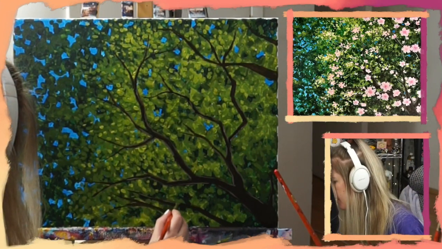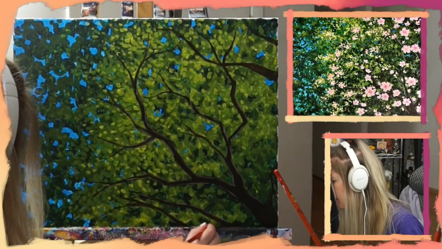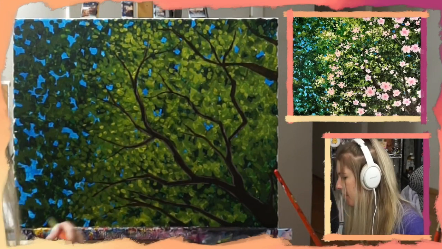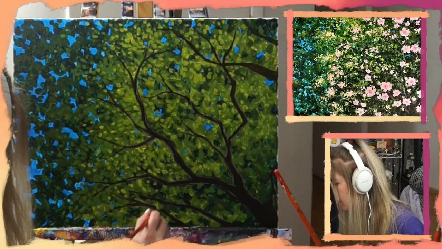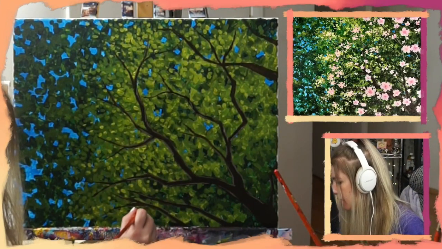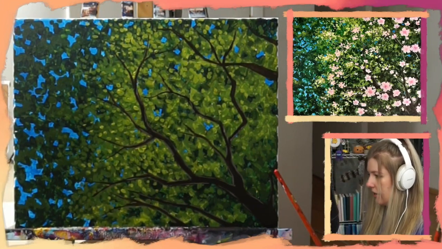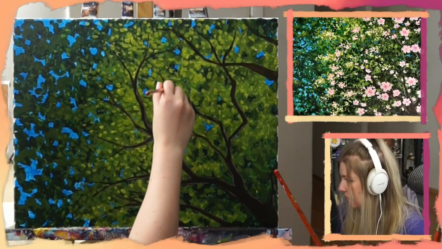These guys could use a nice highlight down here. You can break up the highlight a bit. It doesn't need to be a solid, consistent line. You can see I lift my brush on and off a little bit as I go. That helps make the line and highlight a little more delicate looking if you're breaking it up a bit.